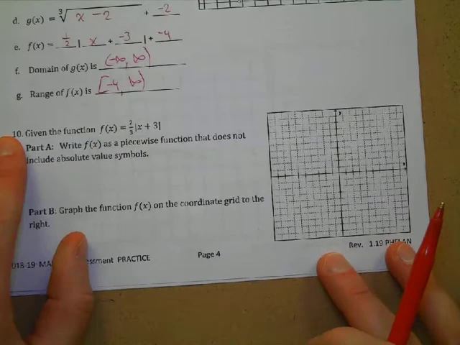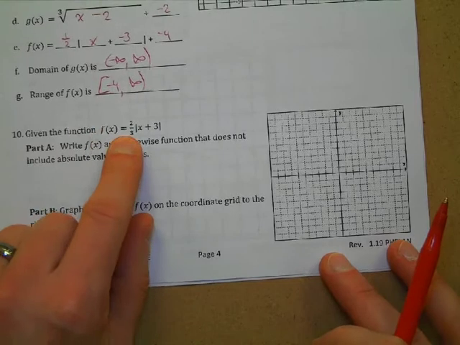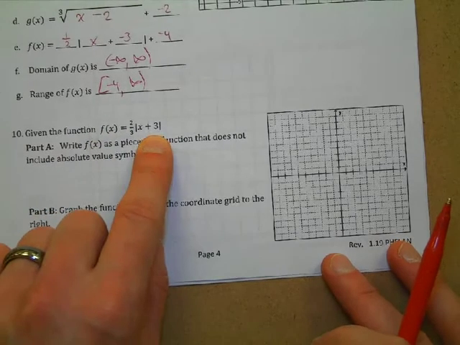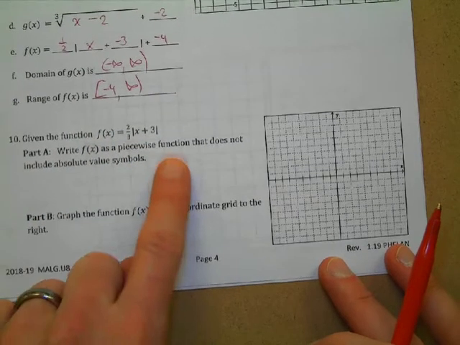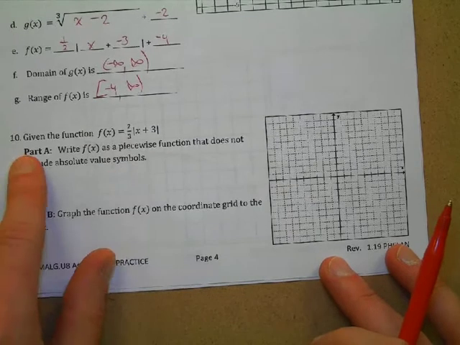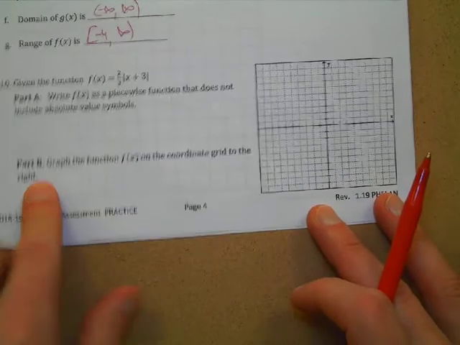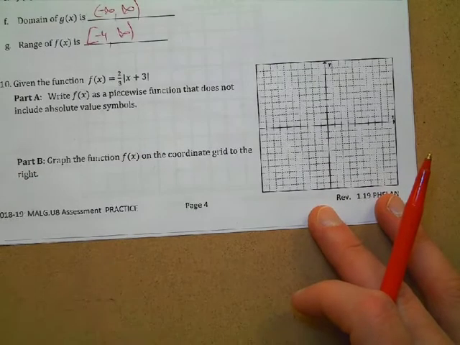Number 10: given the function f of x equals 2/3 absolute value of x plus 3, write f as a piecewise function that does not include absolute value symbols. We'll do that one second. I'm going to do this part first. Graph f of x on the coordinate grid to the right. Okay, so let's graph this thing real quick.